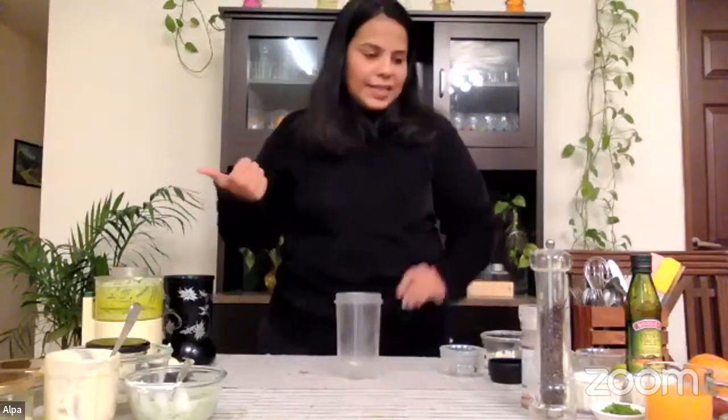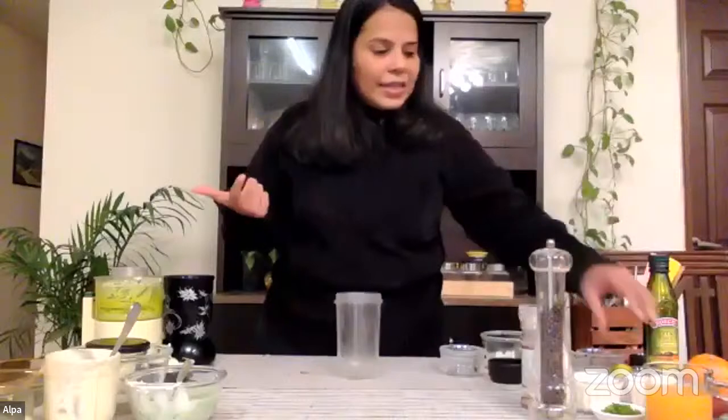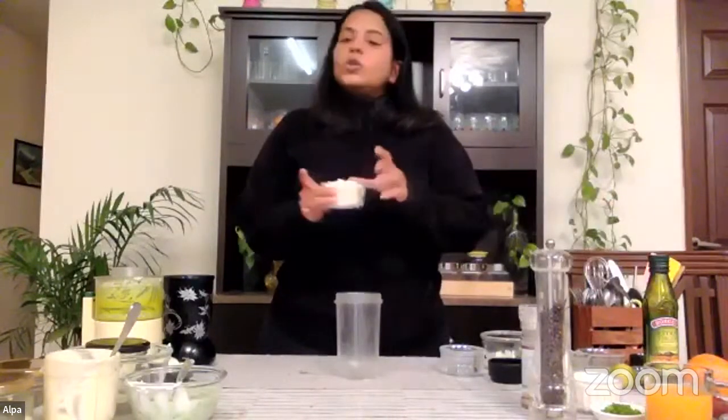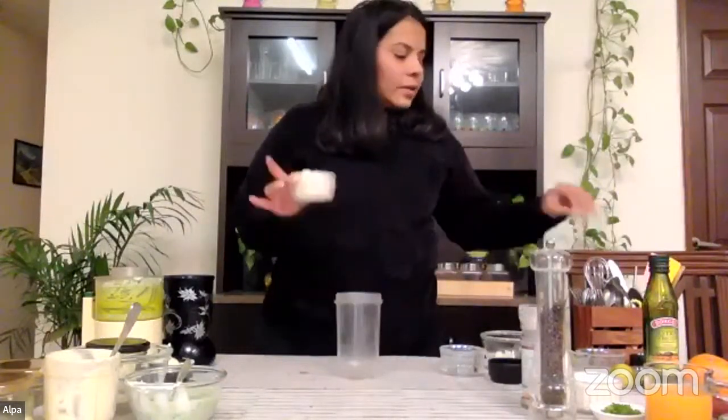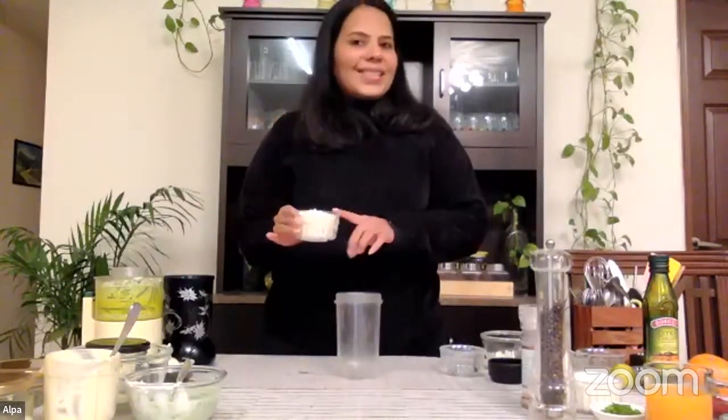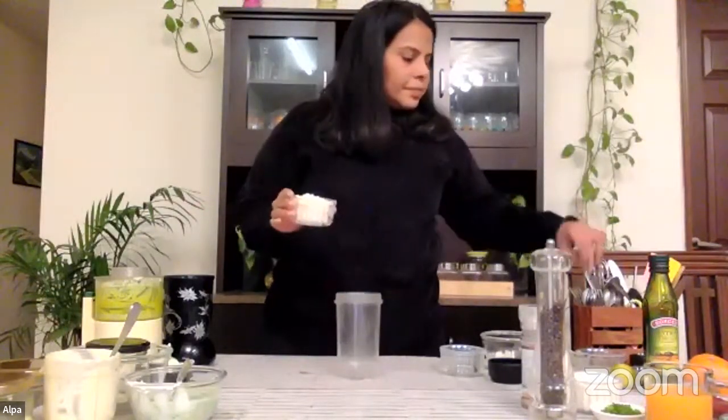For Thousand Island, the first dressing we took tofu as a base. Second, we took Greek yogurt as a base. Now this dressing we'll take paneer as a base. Again, a high protein one. Those of you who have lactose intolerance can replace paneer with tofu, and those who don't even eat tofu or paneer can replace it with boiled chickpeas.